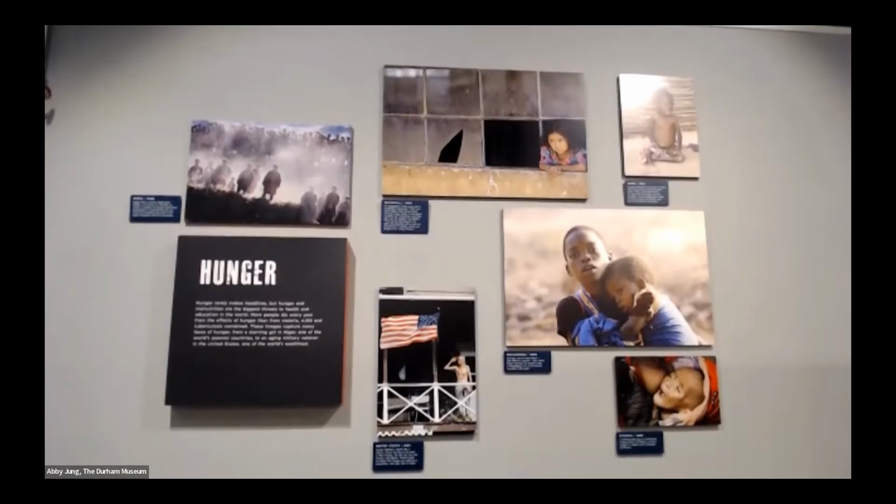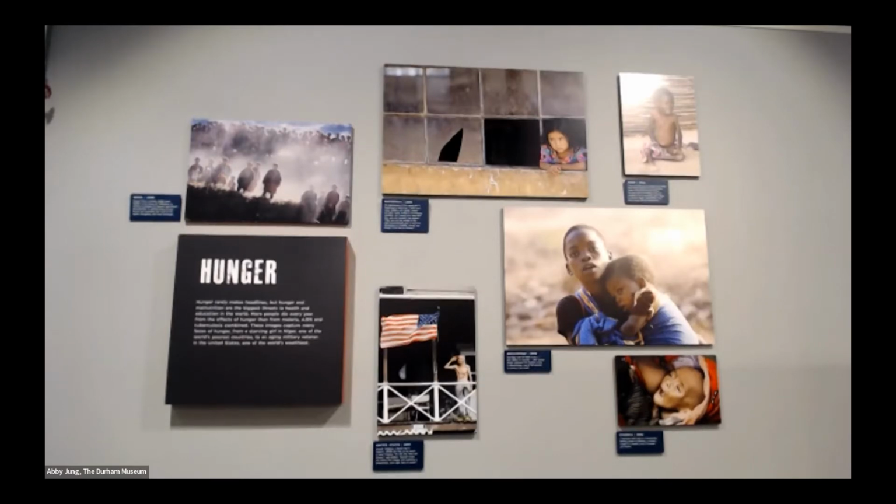More people die every year from the effects of hunger than malaria, AIDS, and tuberculosis combined. And then it goes on to describe how photos in this exhibit range from a young girl in one of the poorest countries in the world to the picture you see kind of in the middle on the bottom, which is a military veteran from the United States, which is one of the wealthiest countries in the world.